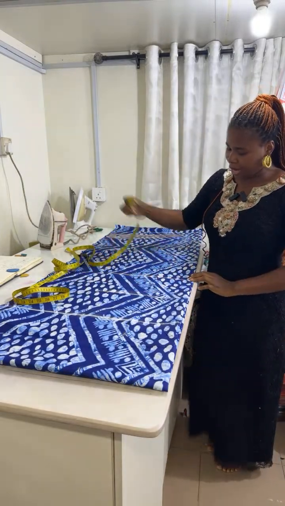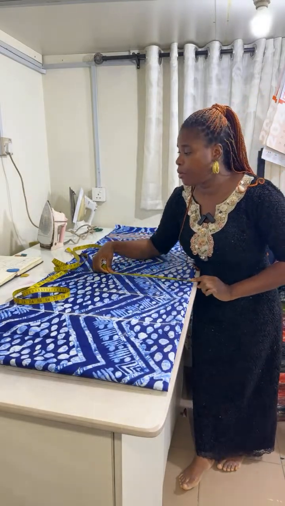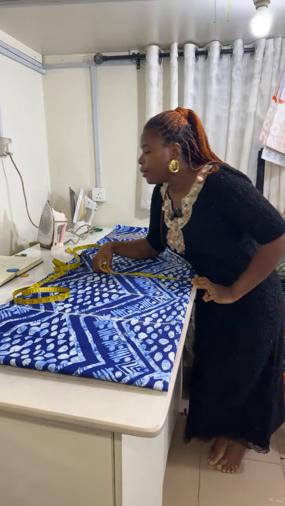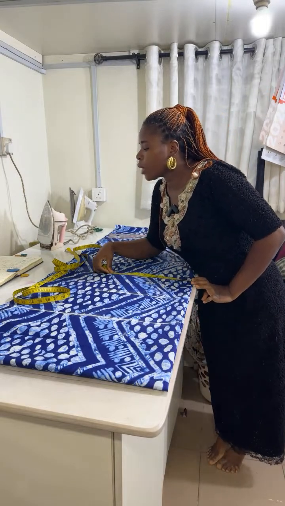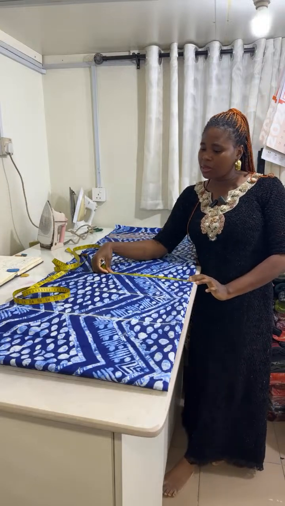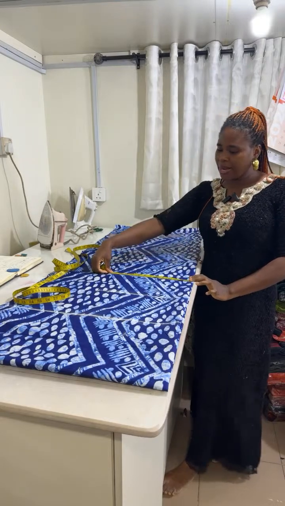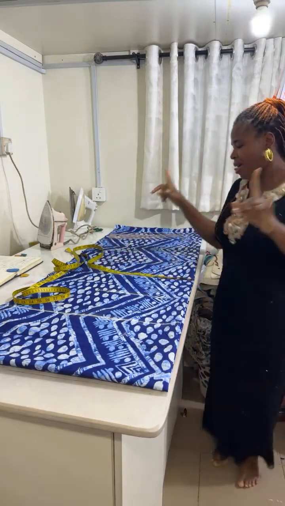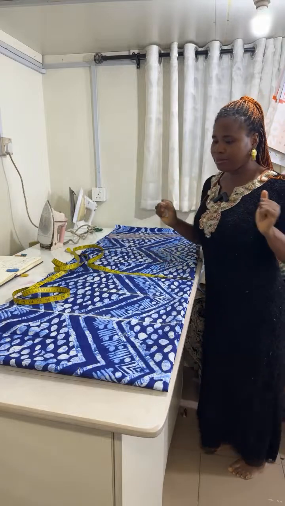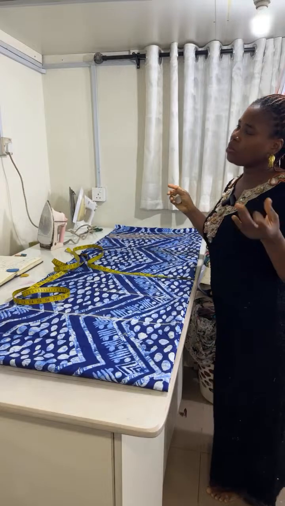Then on the hip line, you put the hip circumference divided by 4. Hip is 51 divided by 4. 51 divided by 4, please. Somebody should divide for me. 51 divided by 4. Let me say 52. If it's 52, that's 13.